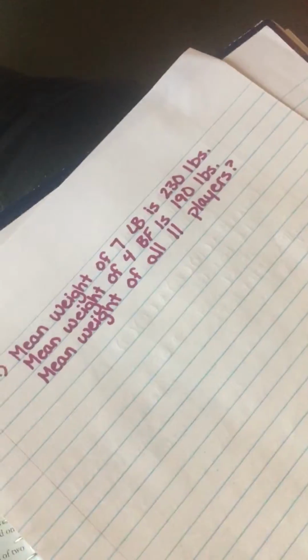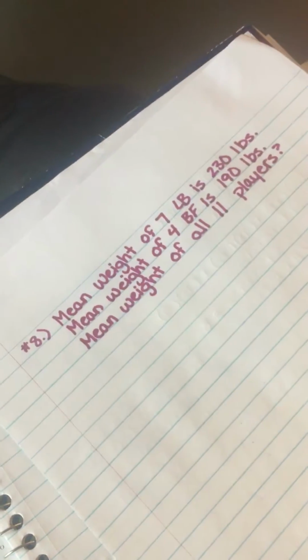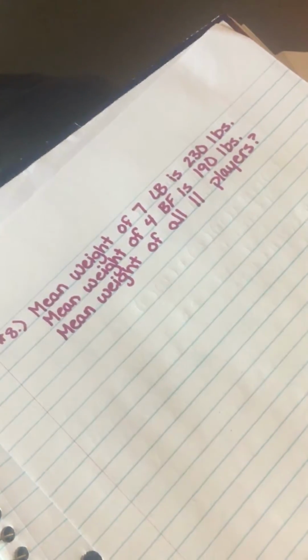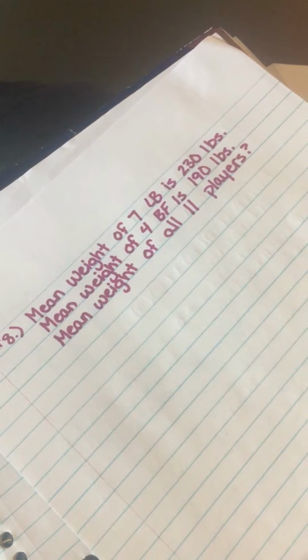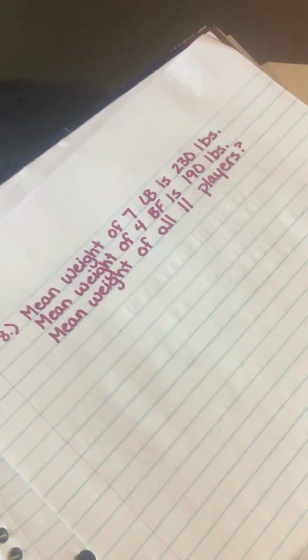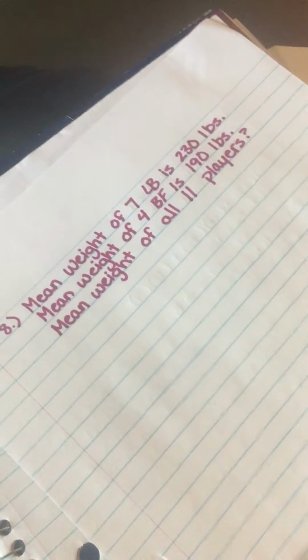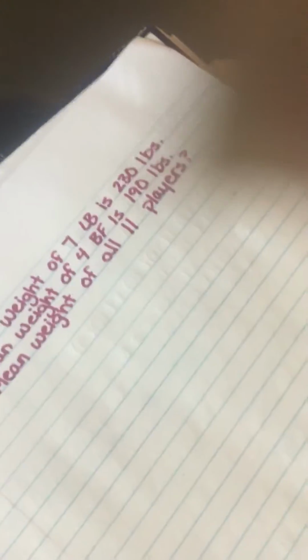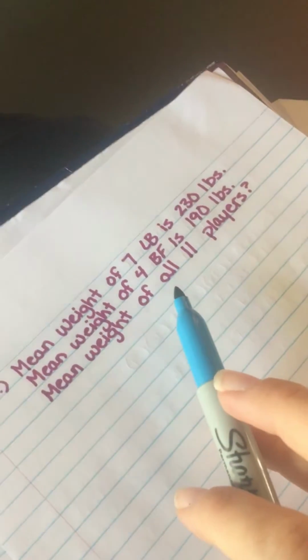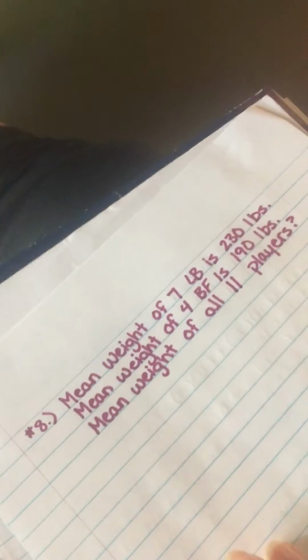Alright, let's move on to problem number 8. So in the book, problem number 8 says, if the mean weight of 7 linemen on a team is 230 pounds, and the mean weight of the 4 backfield members is 190 pounds, what is the mean weight of the 11-person team? So again, I've just made a little chart at the top of this piece of paper to help us remember the key pieces of information that we need to know.